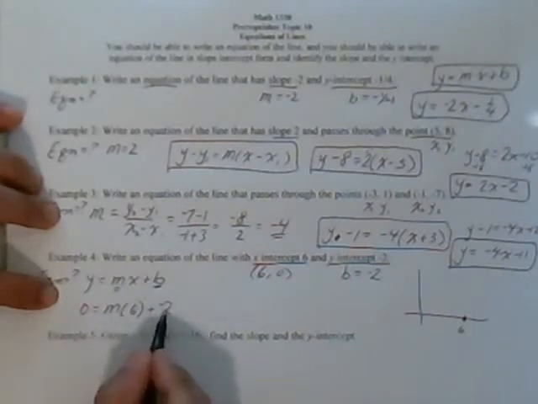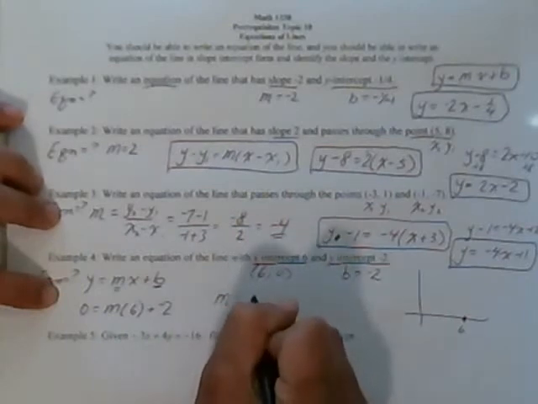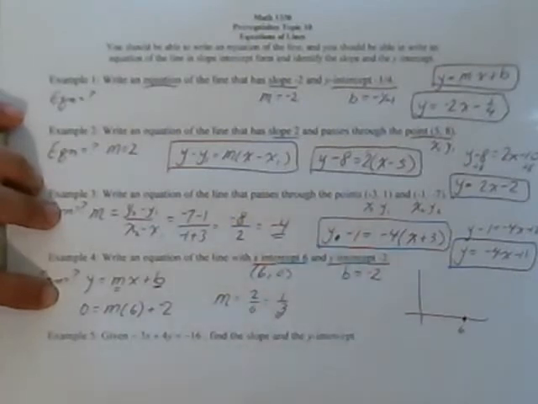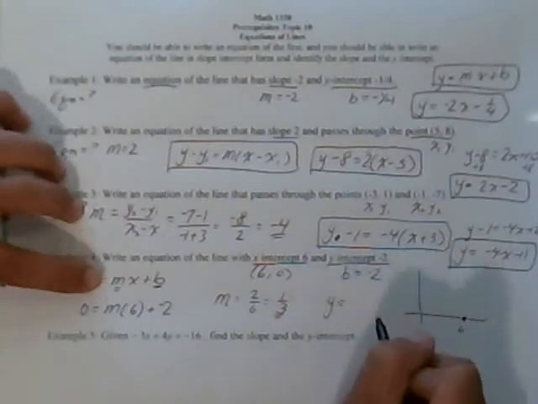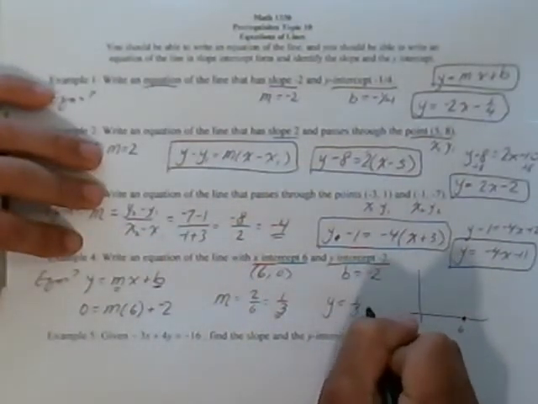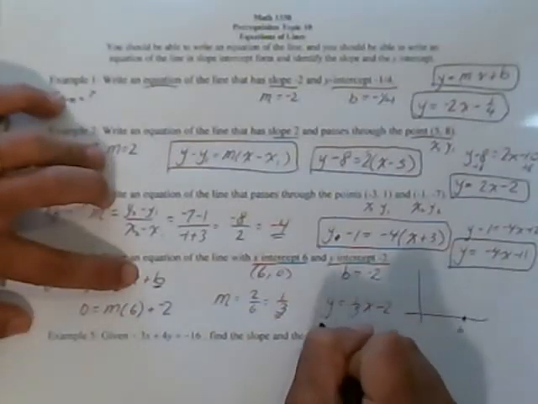So solving for m, I add 2, divide by 6. The slope is positive 2 over 6, which is equal to 1 over 3. I found my slope. So the equation becomes y equals 1/3 x, and then my y-intercept is minus 2.